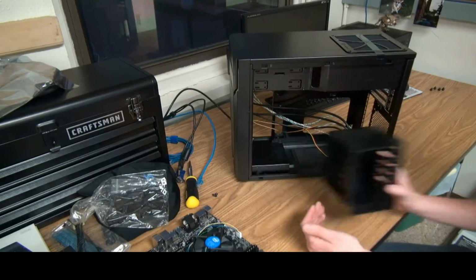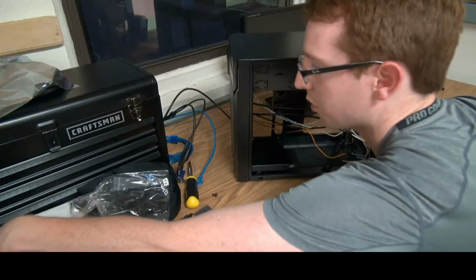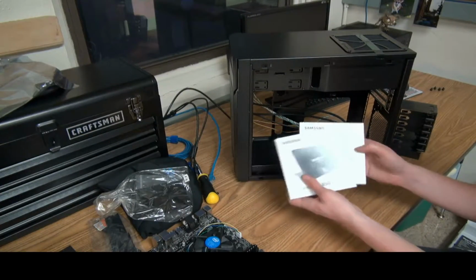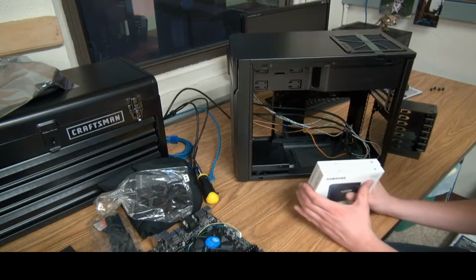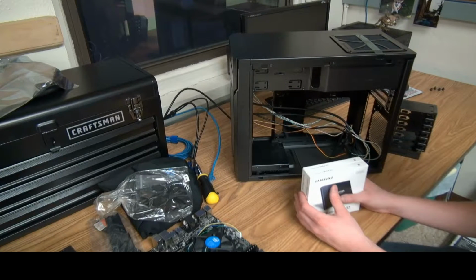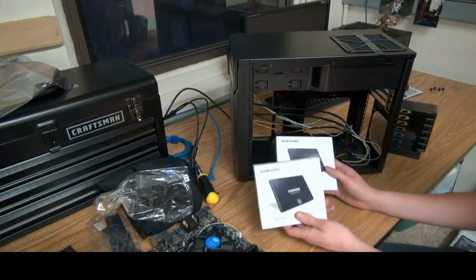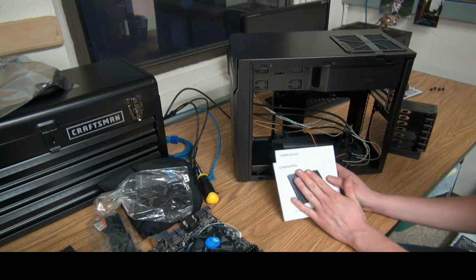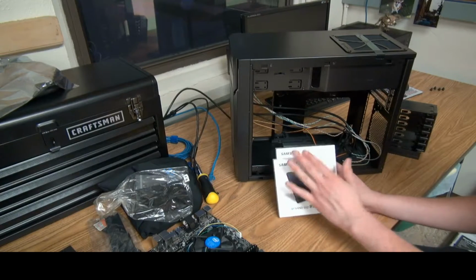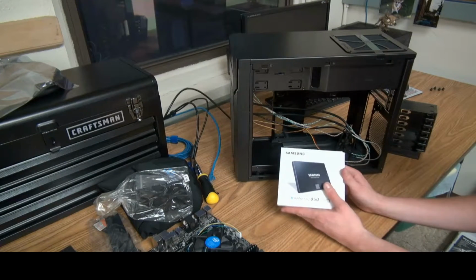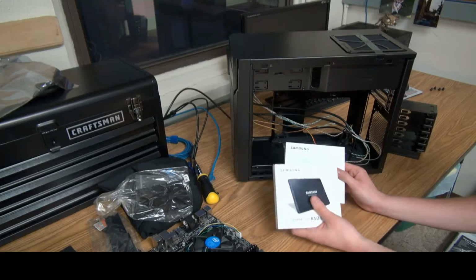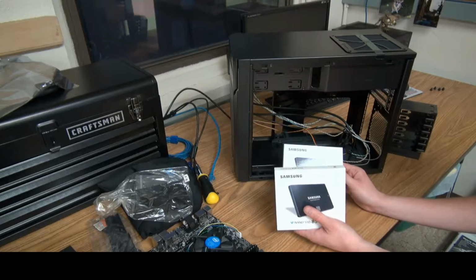I ordered 2 solid state drives, these Samsung 850 EVOs, 250 gigabyte. What I'm going to do is set these up in RAID. Trying to remember the RAID configuration. Essentially, they're going to be mirrored, so whatever's stored on one drive is going to be mirrored on the other drive. This is done for redundancy. If there is an issue with one drive and it fails, basically you can boot off the second drive, no problem.